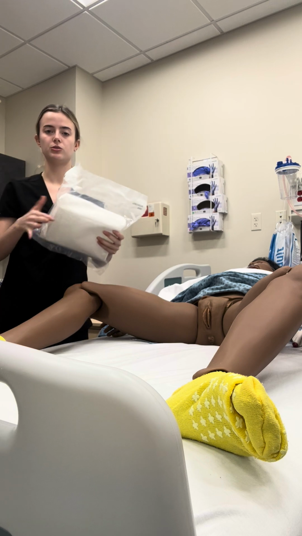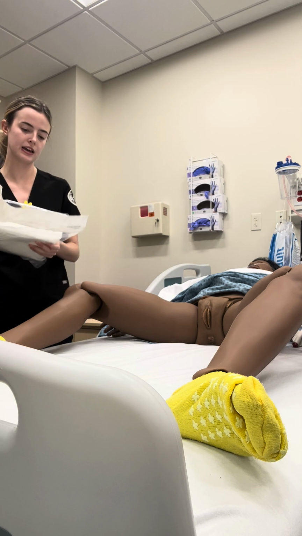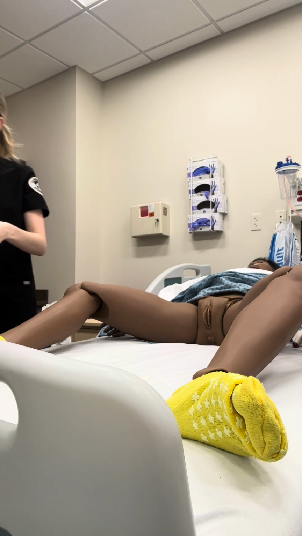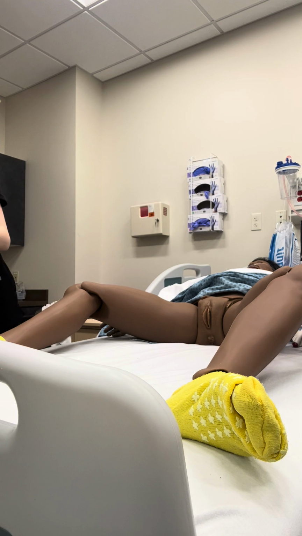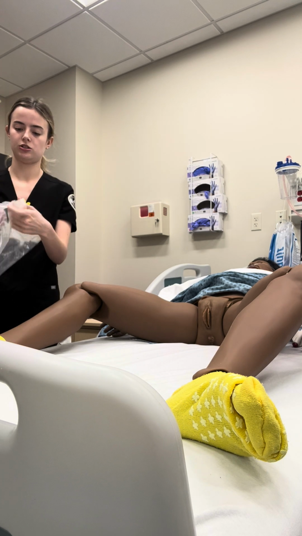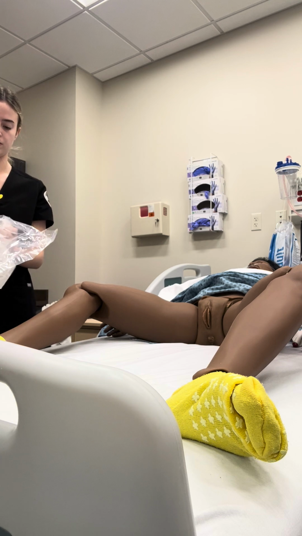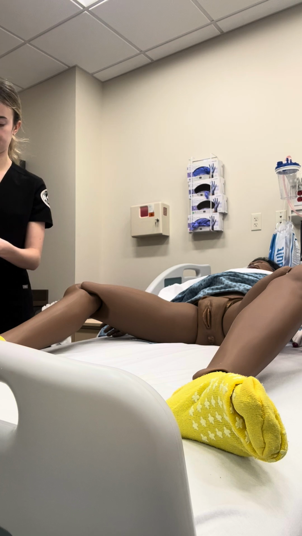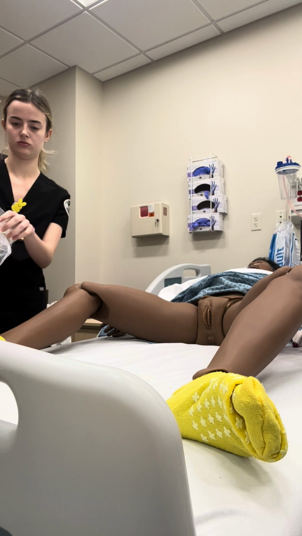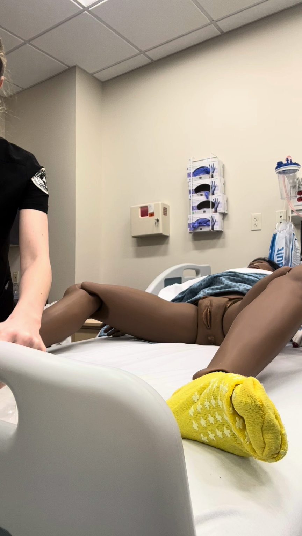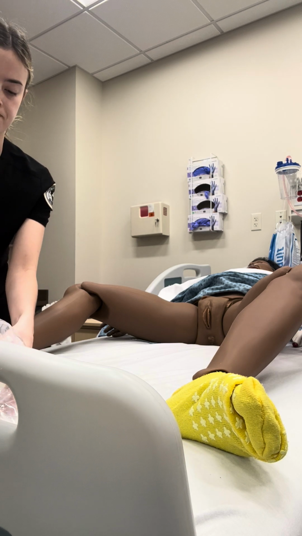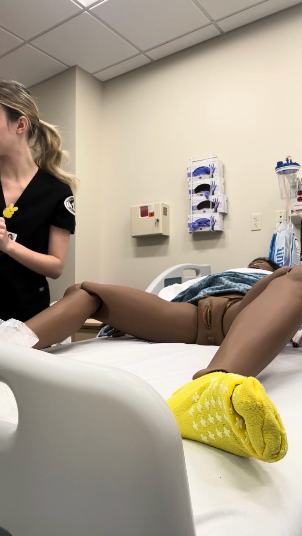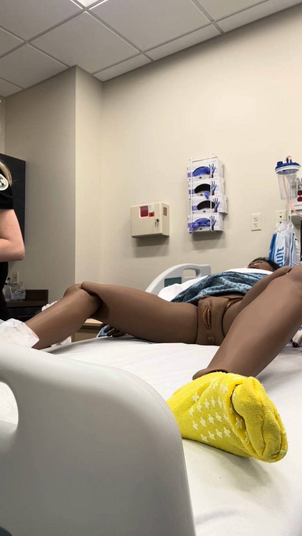So I'm going to obtain my Foley kit. I'm going to take this out of the wrapper, and I'm going to use the wrapper as a trash bag at the end of the bed. Okay. And then I'm going to set up my sterile field.